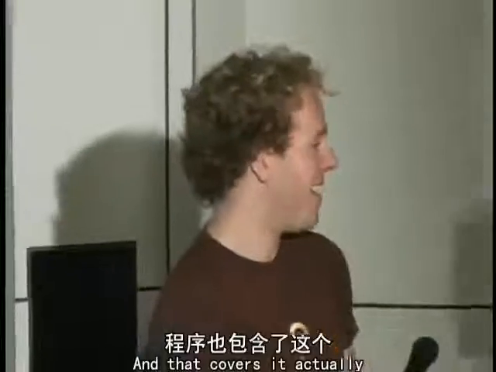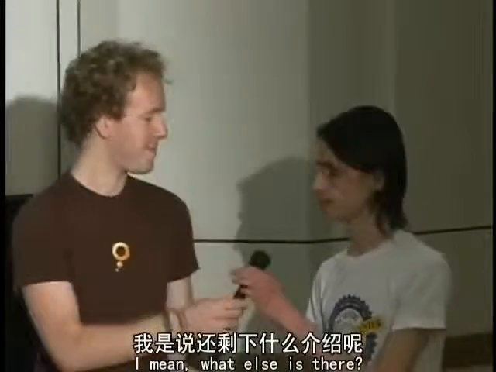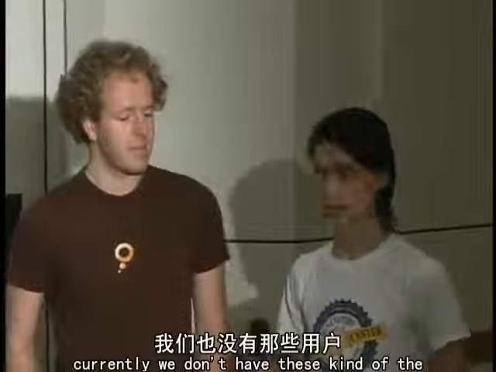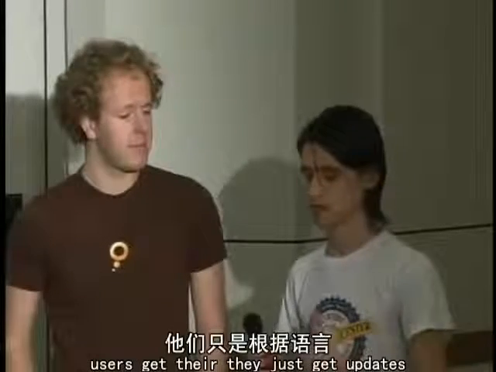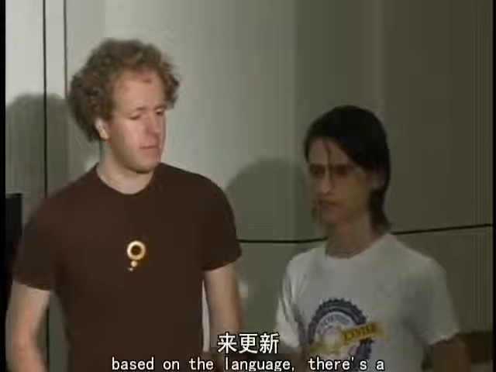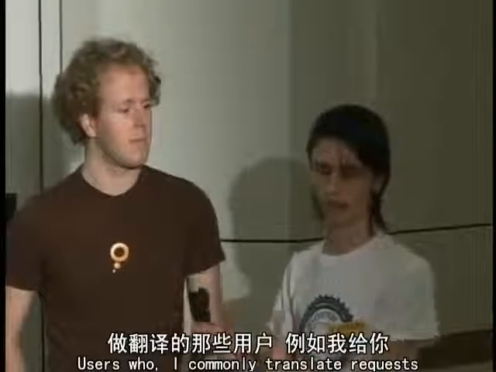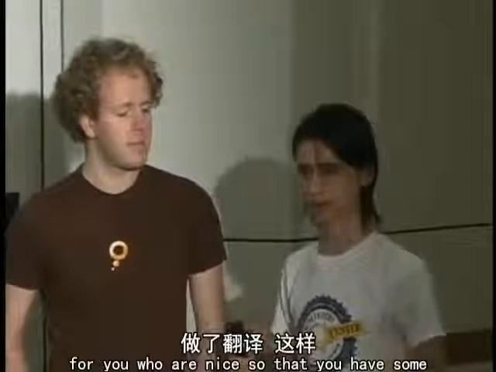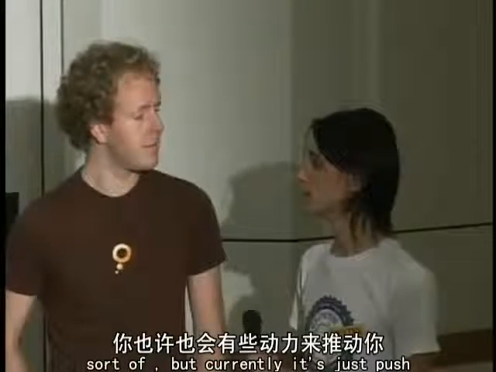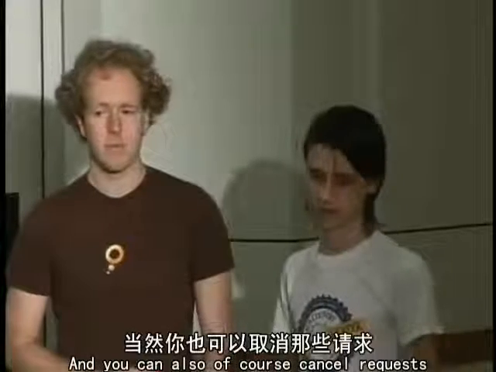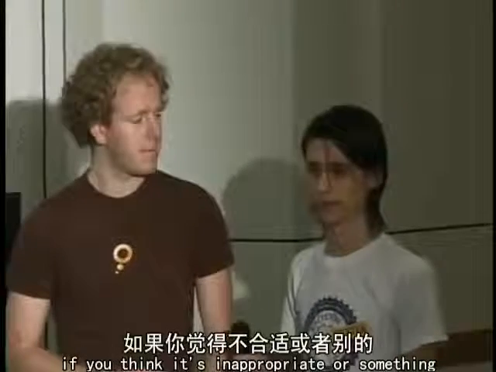Well, that covers it, actually. So in all general communities, there's also hopes. Currently, we don't have this. Currently, users just get updates based on language settings. There's a possibility of having a kind of relationship of people who translate, users who commonly translate requests for you who are nice, so that you have some sort of prompting. But currently, it's just push translate where you can, and you can also, of course, cancel requests if you don't want to translate something you think is inappropriate.